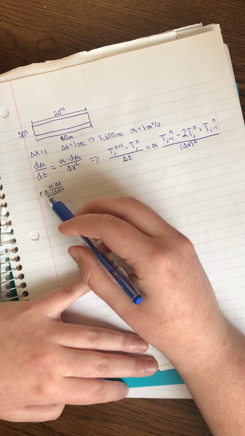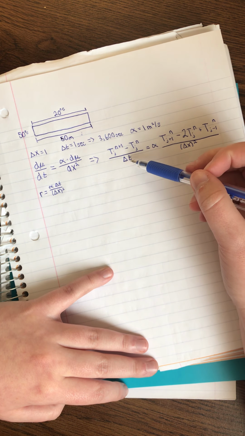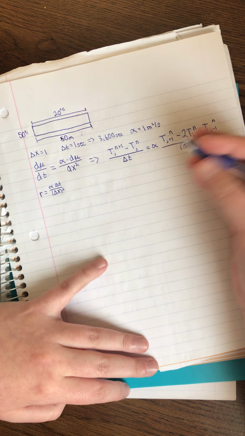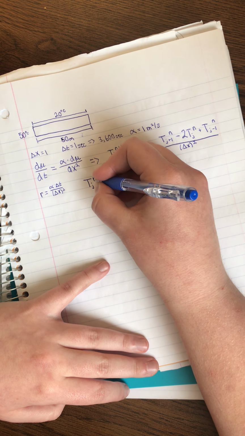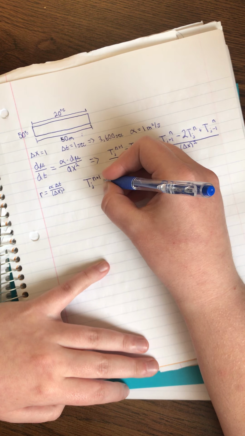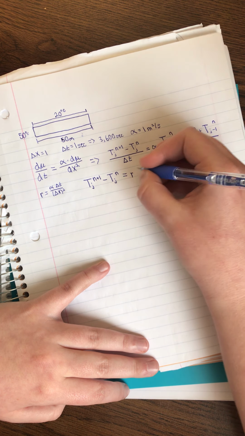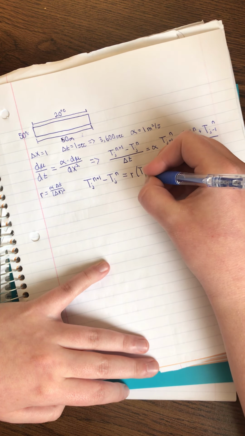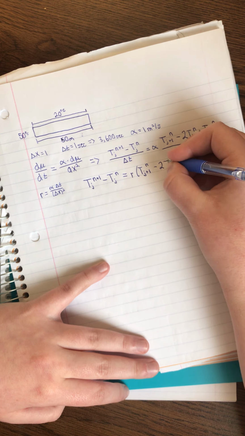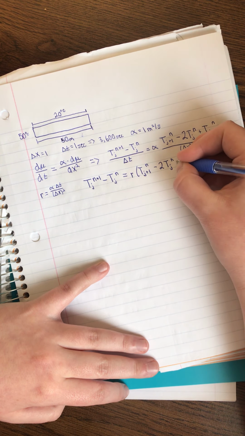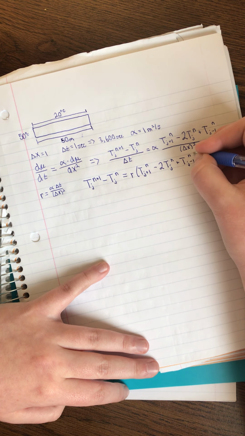And then if we take this variable and use it to replace this within this equation, and we're also going to multiply our change in time over to the other side, we're going to get t at the next position, j plus 1, minus t at j, the original, is equal to our variable r, all multiplied by t at the next position, minus 2 times t at the original position, n, plus t at the previous position, n.